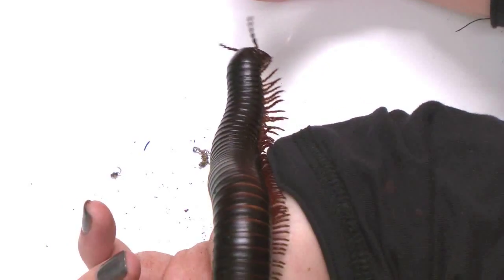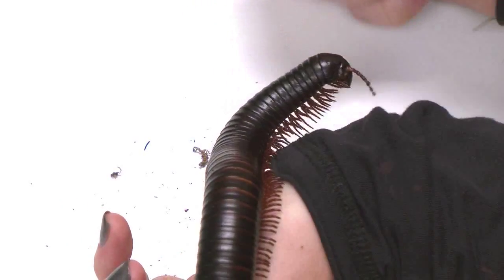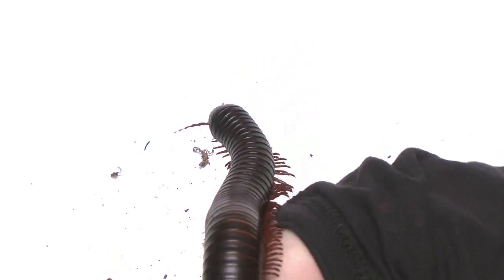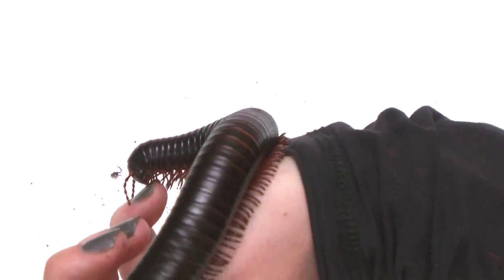Okay, so continuing onward. Yes, and they can do a math experiment where they can hypothesize how many legs the millipede has.